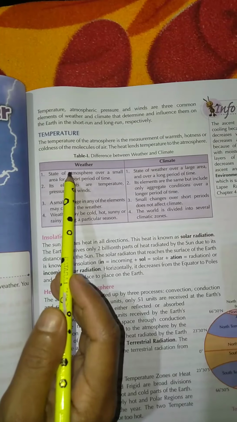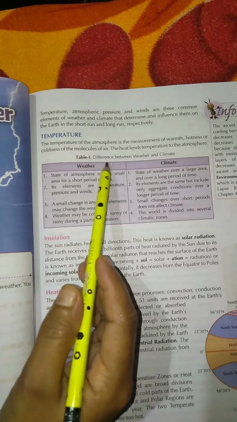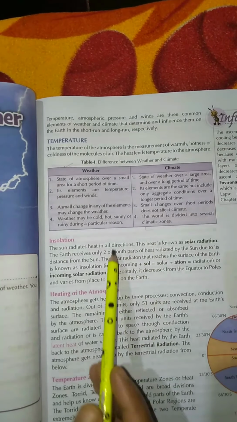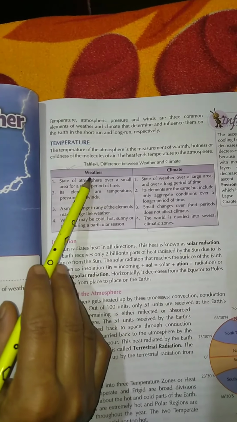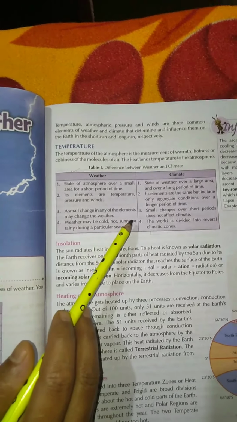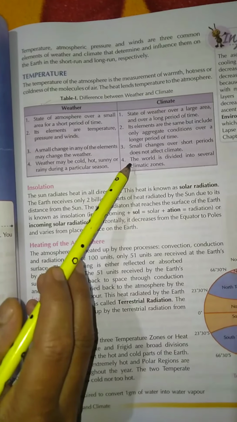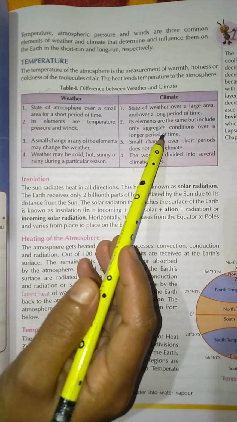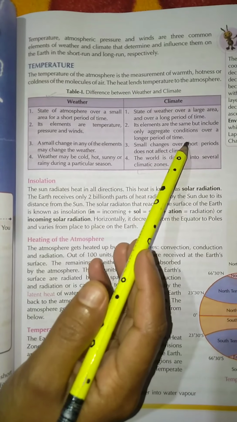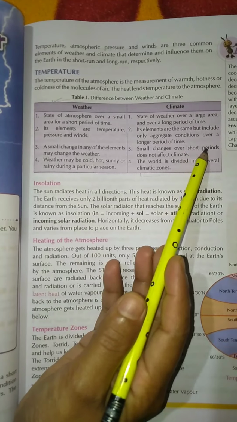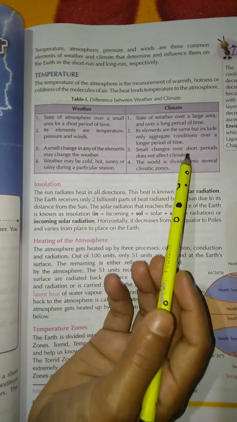And students, see here the table showing the difference between weather and climate. Weather is the state of the atmosphere over a small area and short period of time, and climate is the state of weather of a large area over a long period of time. Its elements are temperature, pressure and winds, and for each the elements are the same but climate includes only the conditions over a longer period of time.